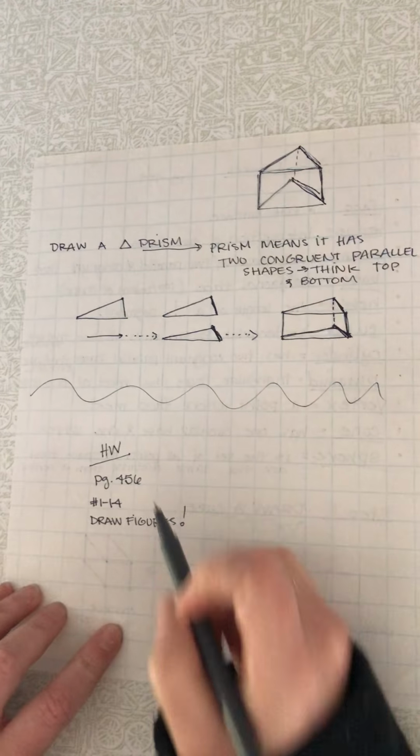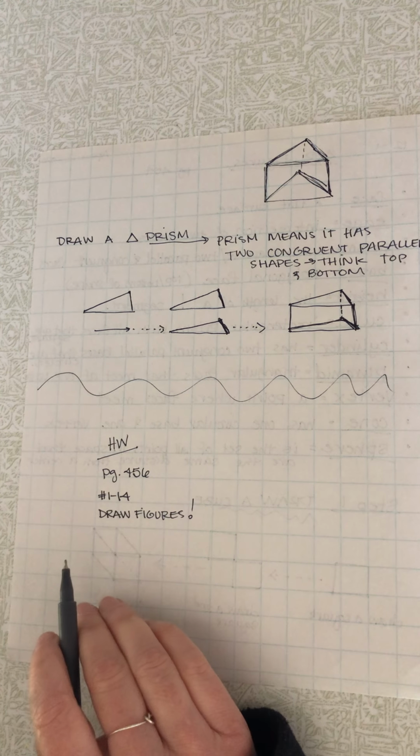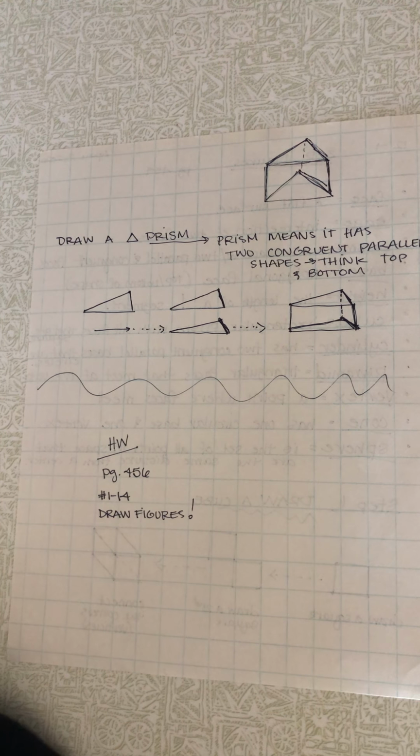For homework tonight, I'm going to ask you to do the first 14 problems on page 456. And I'd like you to draw the pictures when they have them. Okay, so some of them are asking you to draw figures, so you obviously have to do it then. But if you see one and you're supposed to name it, just try your best.